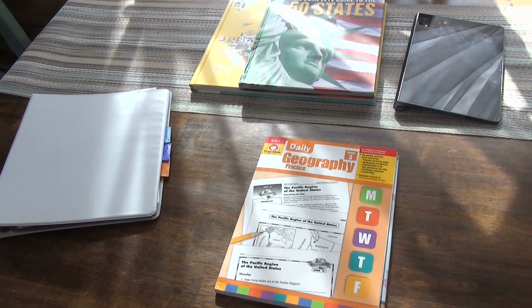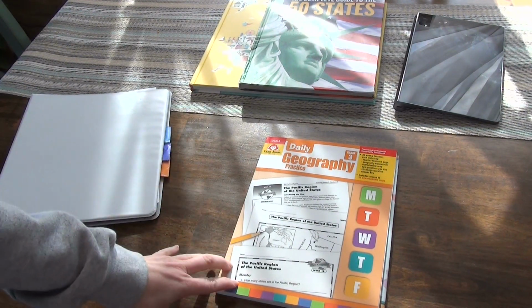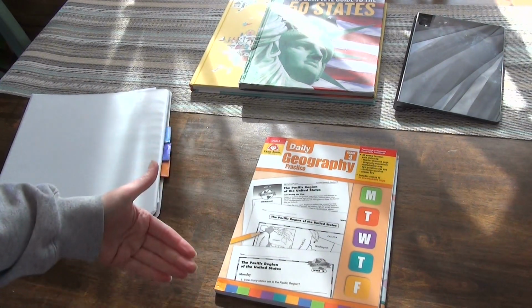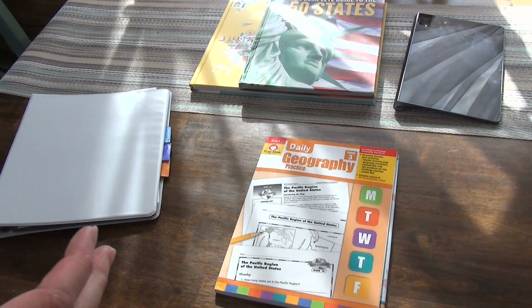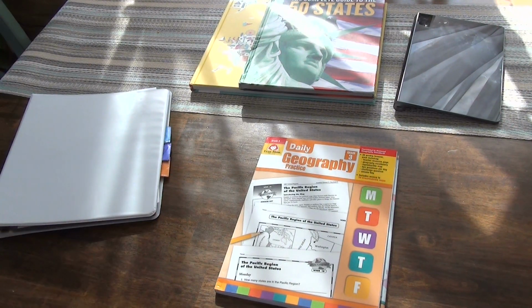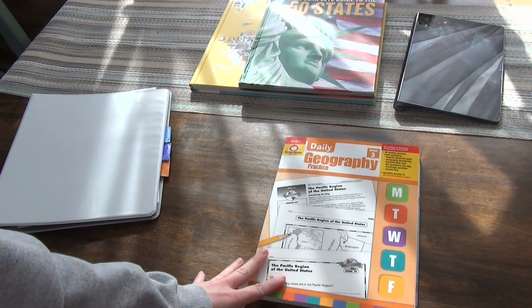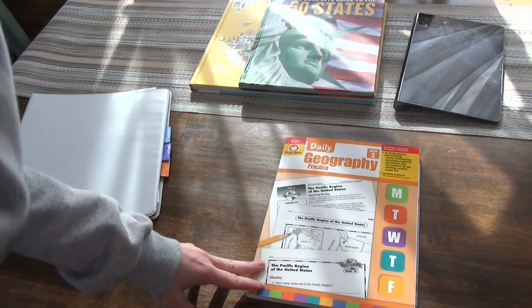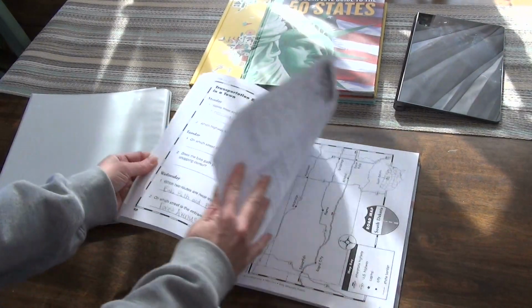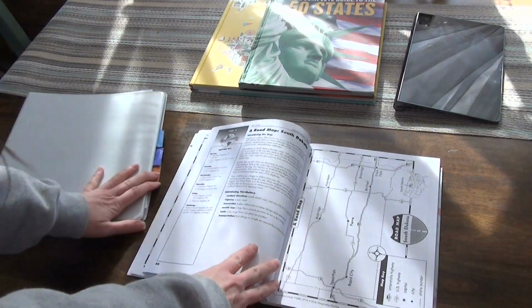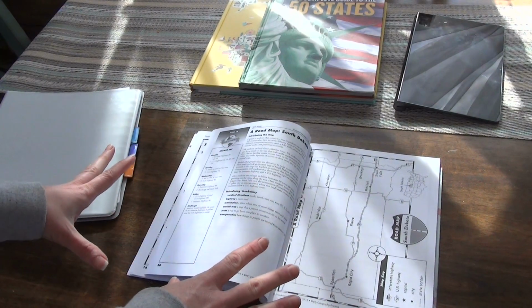Now, we use the Evan Moor Daily Geography, and at the beginning, I was using it daily, as it said. However, I have modified that as our third grade year has gone on, and we're just doing this a little bit differently, so I thought I would share that with you today. Before we get completely started, I do want to show you real quickly inside here. It is really quick to do one lesson the whole week in one day.